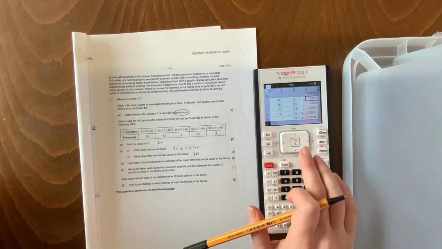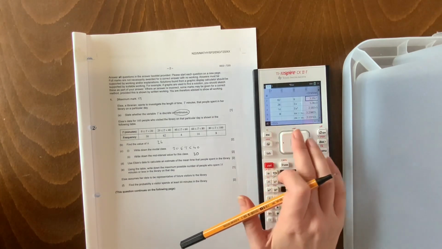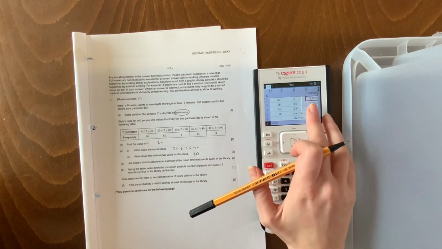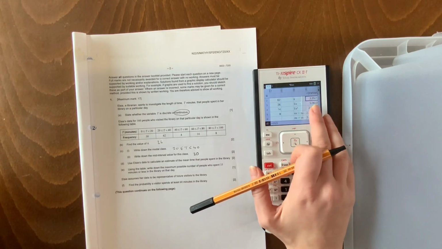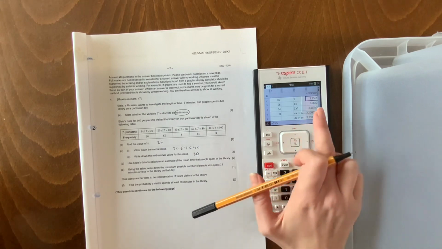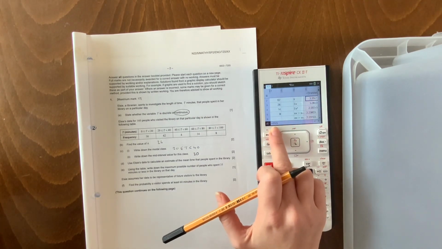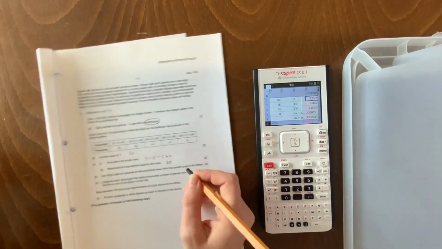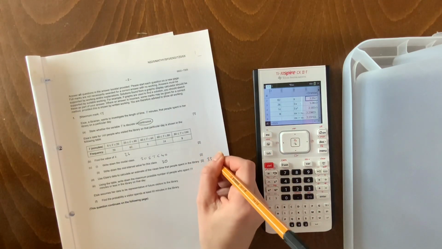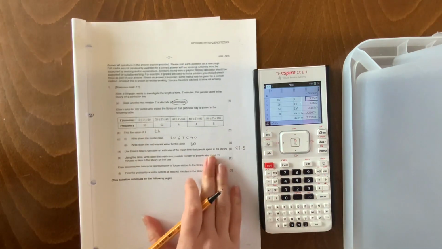We've got our mean there, which it says it's a bit weird in this box. It's got it with an E, so times 10 to the power of 1, which is a bit odd. But when I hover over that, I can actually see the value down here, which is 33.5. There we go.